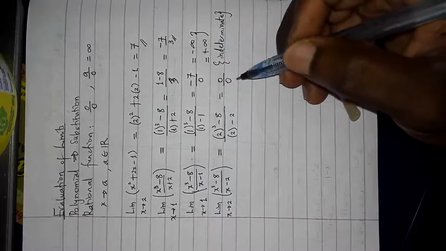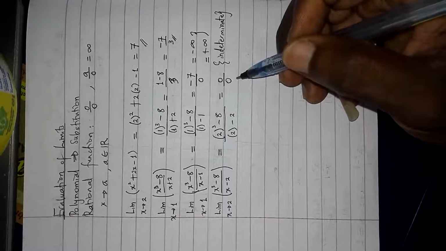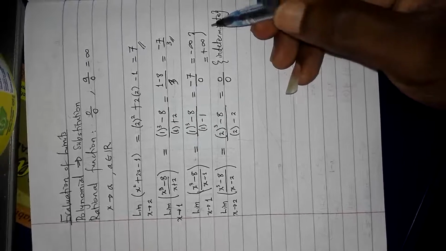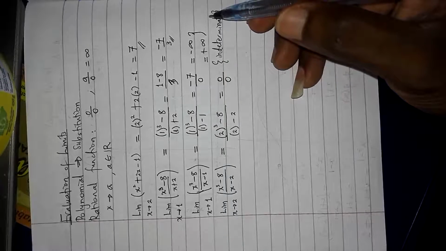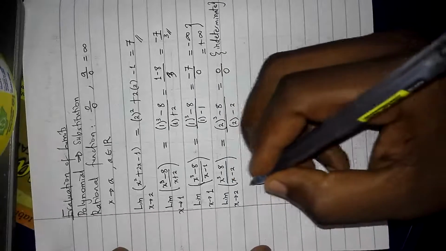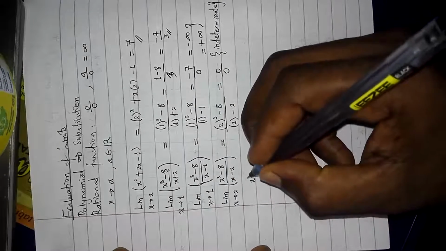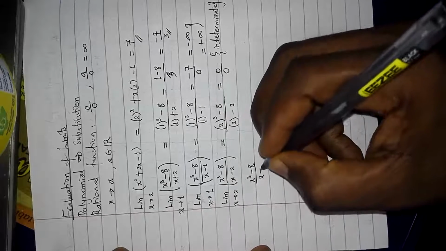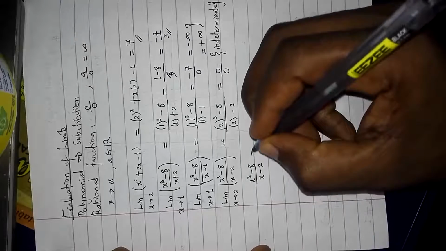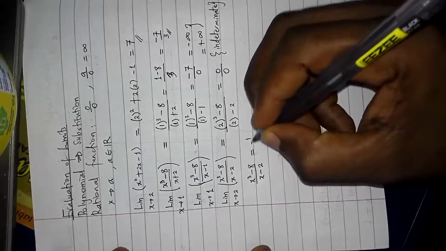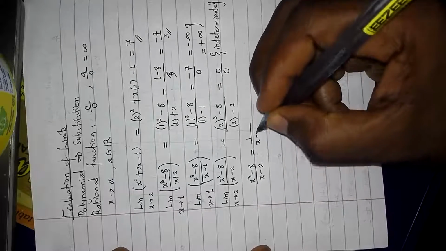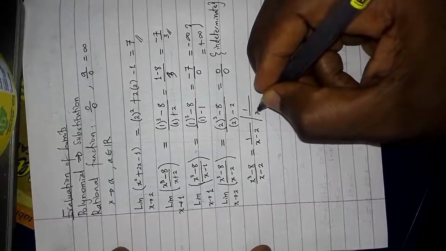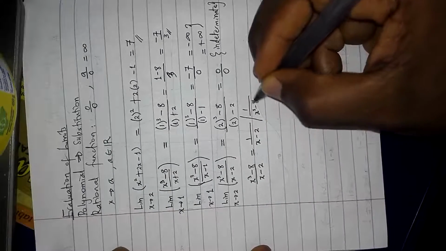An interesting thing about this is that it is also equivalent, as you get to see later, to infinity over infinity. For instance, I can write this x raised to power 3 minus 8 all over x minus 2 as 1 over x minus 2 divided by 1 over x cubed minus 8.